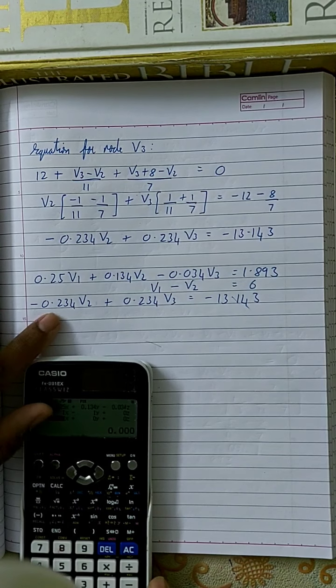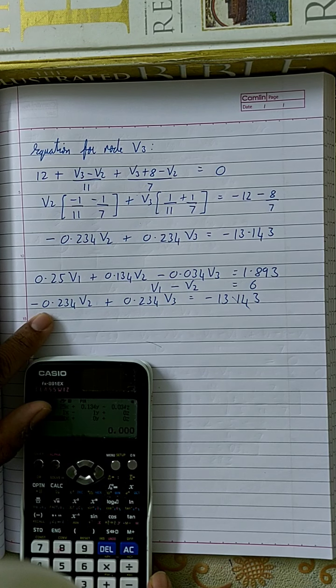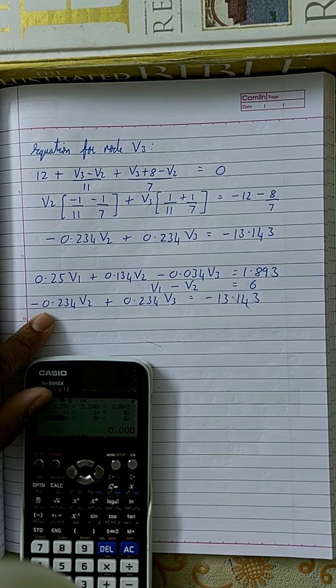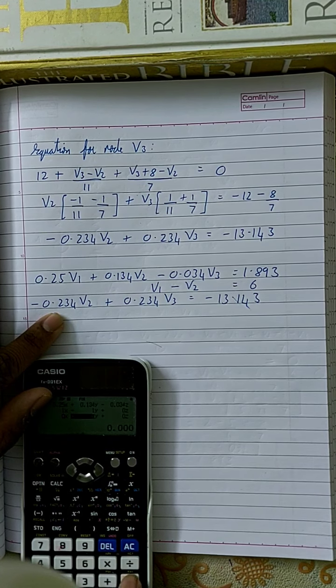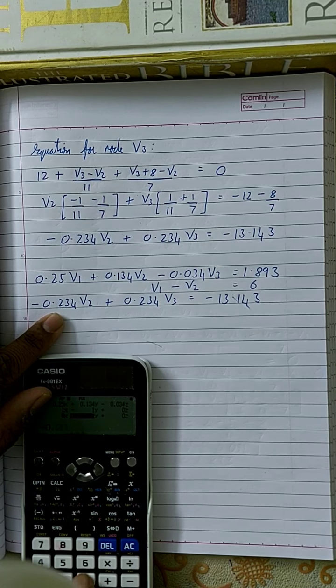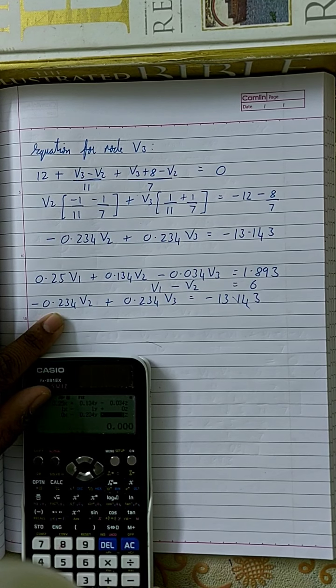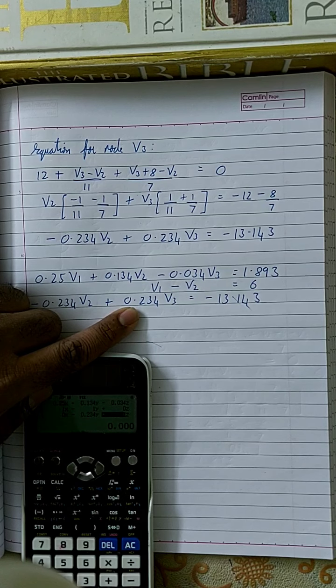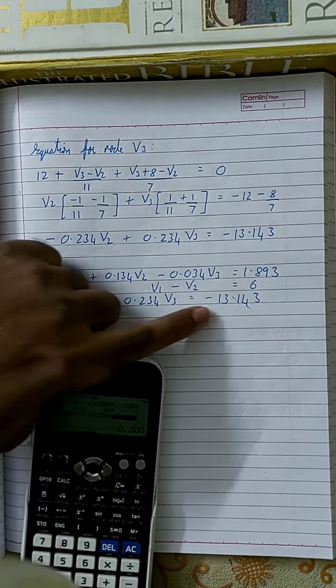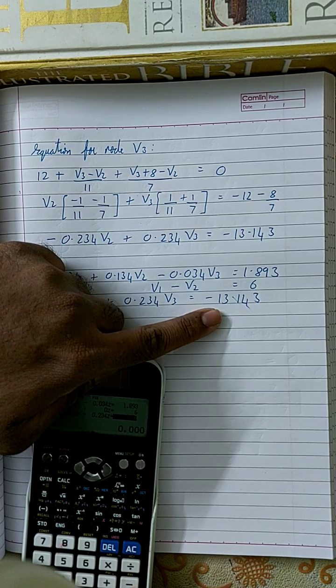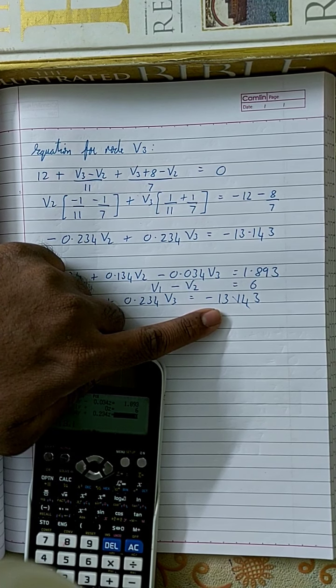In the third equation there is no V1, so V1 is 0, V2 is minus 0.234, and V3 is 0.234, and it is equal to minus 13.143.